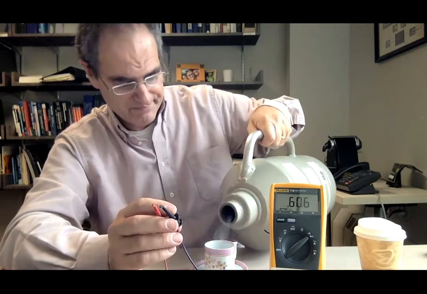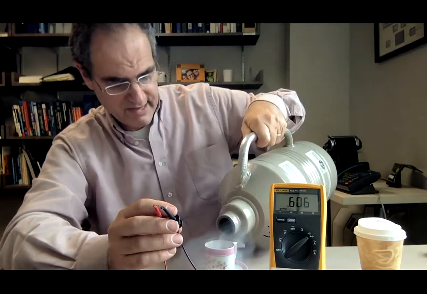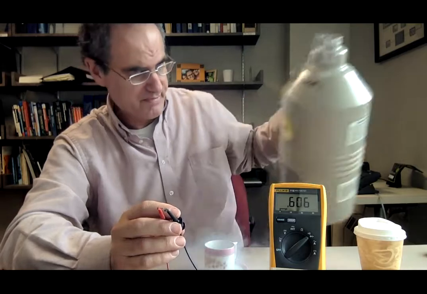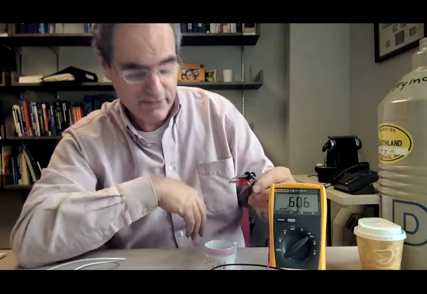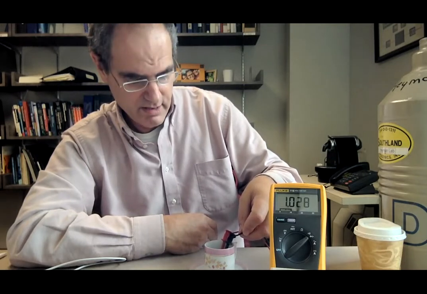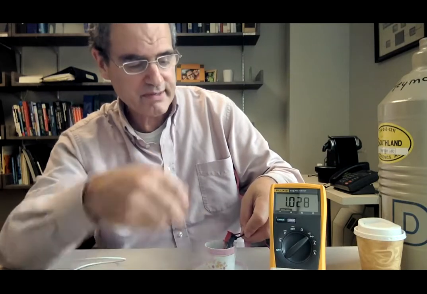So I'm going to cool my diode down with some liquid nitrogen. It won't cool to temperature 0, but it'll get most of the way there. It'll cool to 77 Kelvin. Okay, you ready? Okay, so the voltage we measure now is, I think, 1.028 volts, okay?